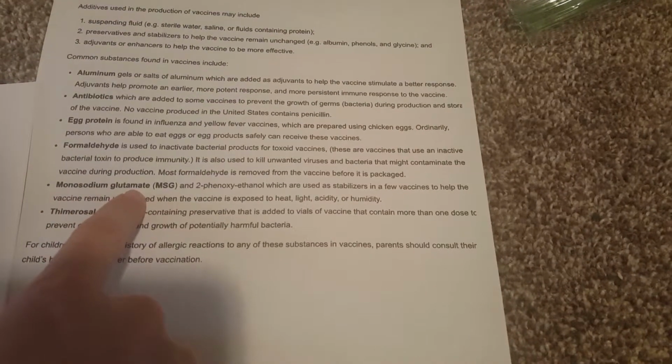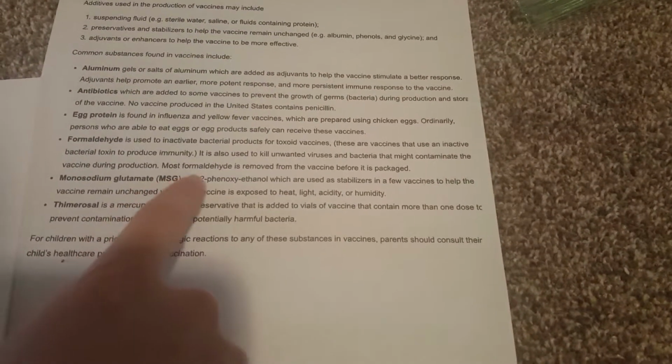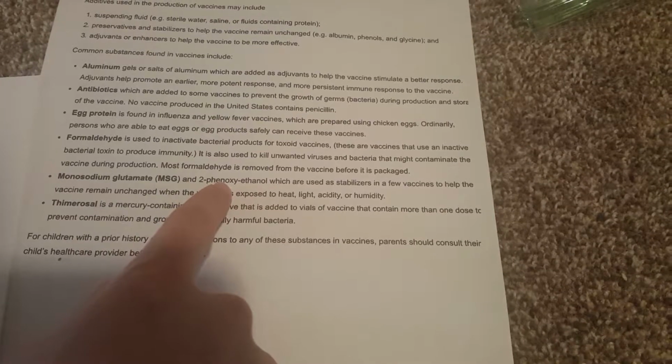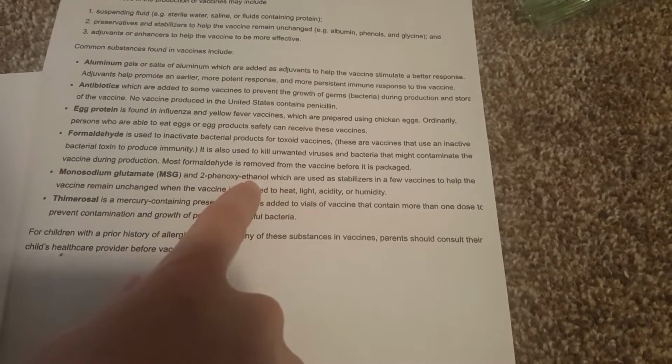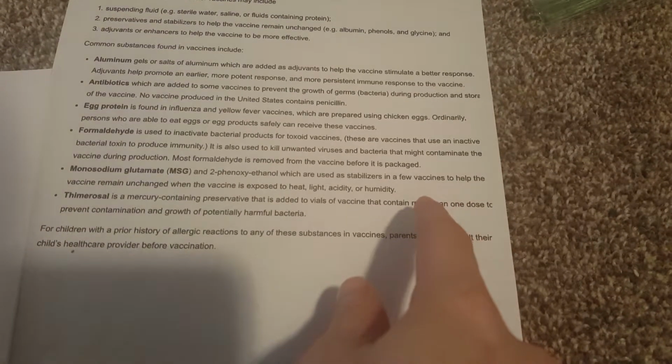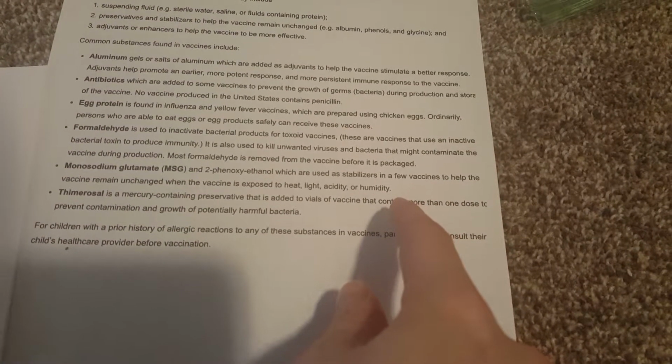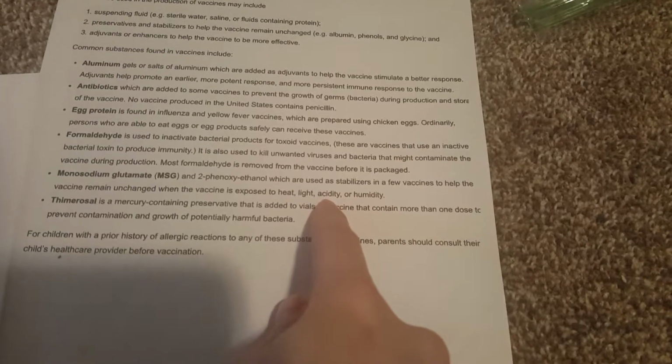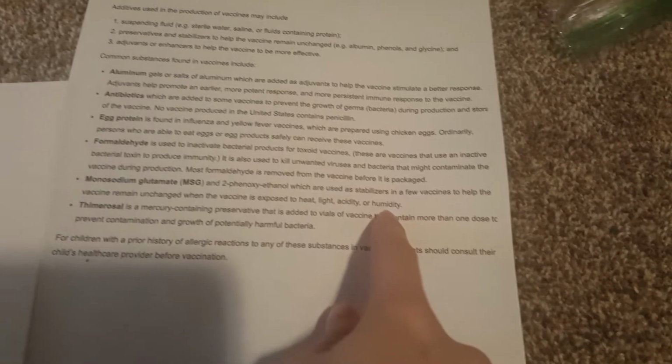Monosodium glutamate, MSG, and 2-phenoxyethanol, ethanol, which are used as stabilizers in a few vaccines to help the vaccine remain unchanged when the vaccine is exposed to heat, light, acidity, or humidity.